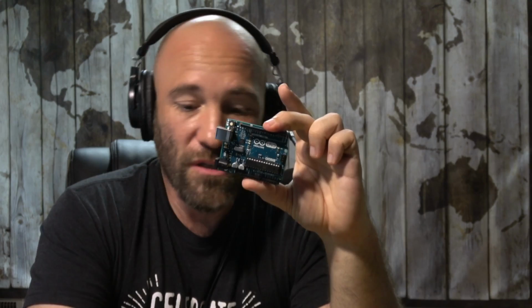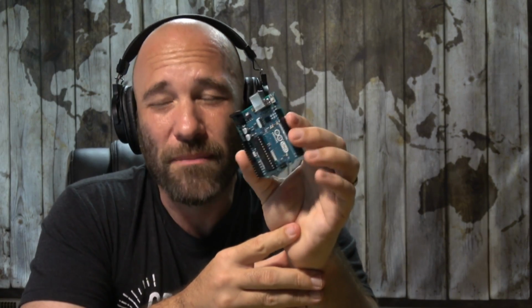We're going to be talking about shields today. We're going to be talking about modules today. We're going to be talking about a couple of the other electronic components you can use with the Arduino, and a little bit about the IDE, so you get an idea of the entire Arduino platform and a better idea of how this is actually used in the real world.